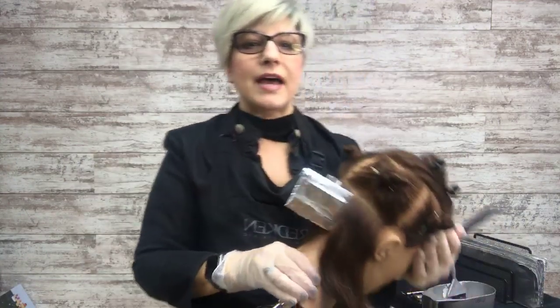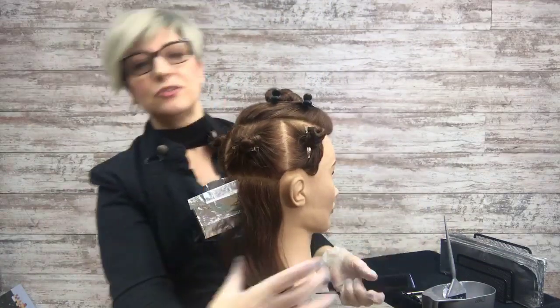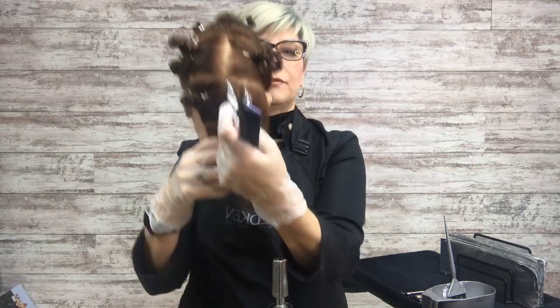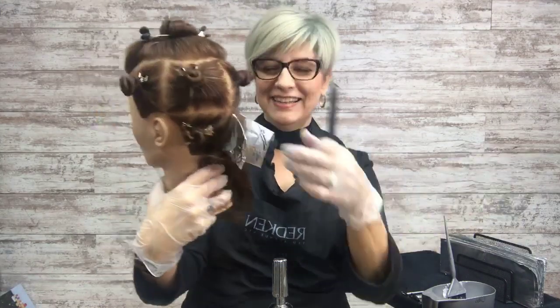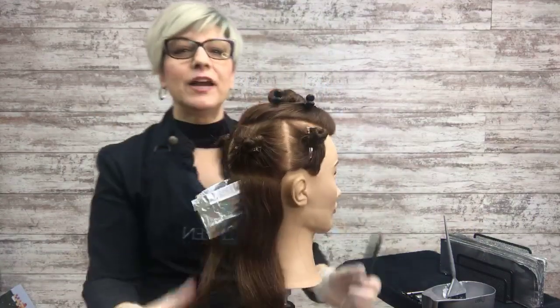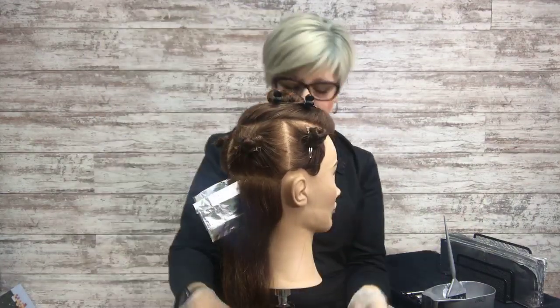Now when I lift her head up, Erica's head, you can see my vertical placement right there in the back. Easy peasy. So that's how I would do it for vertical.